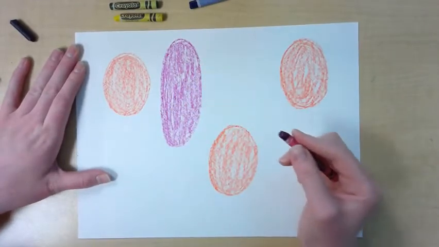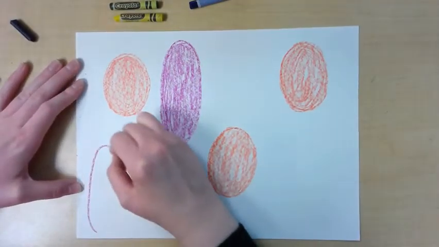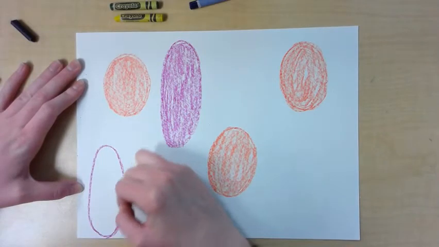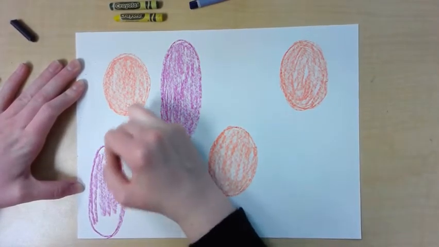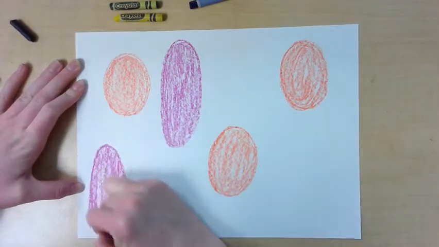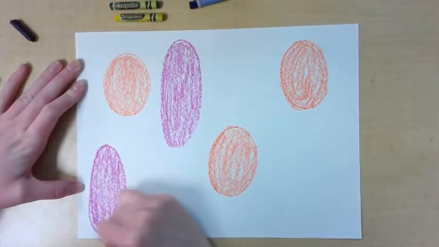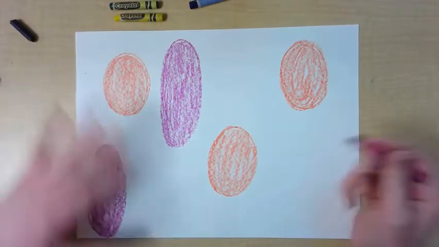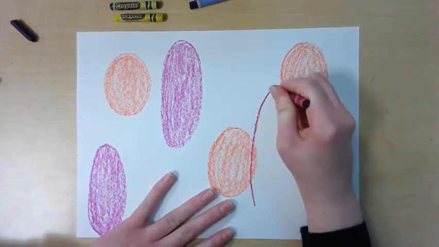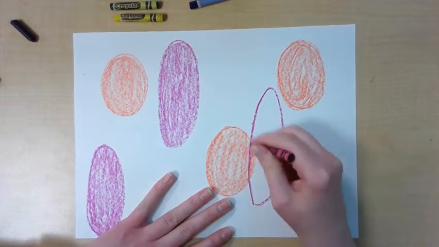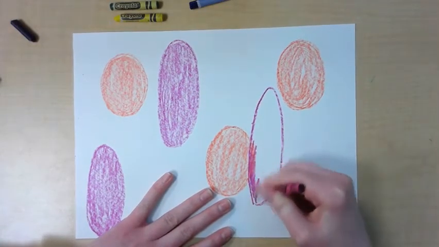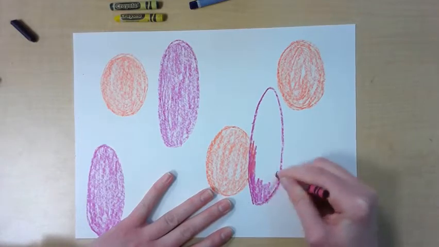I'll make another purple tree right here. My last one, I think I'll put it right here. And I overlapped this orange circle I drew on top of it. So that makes it look like this pink tree is in front of that orange tree.